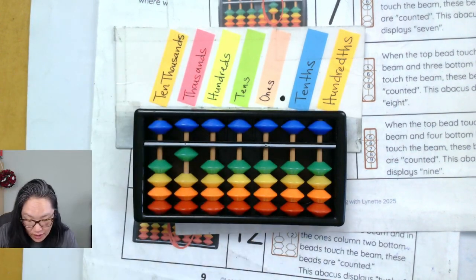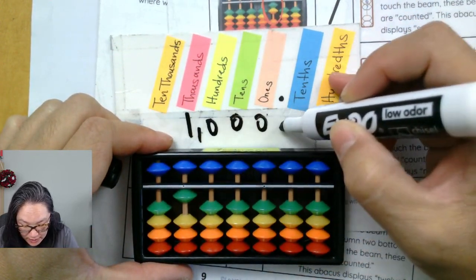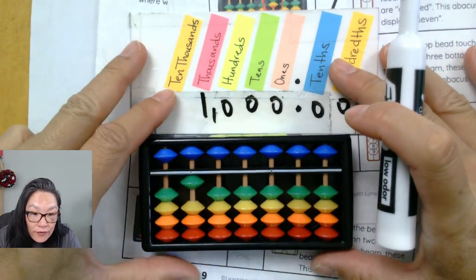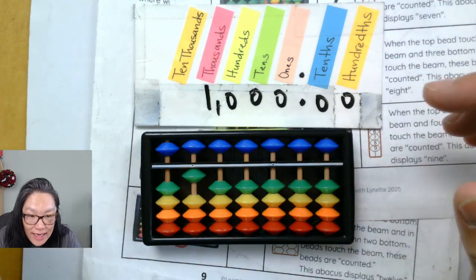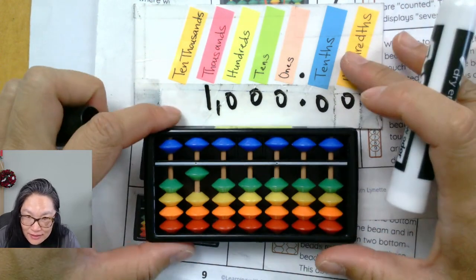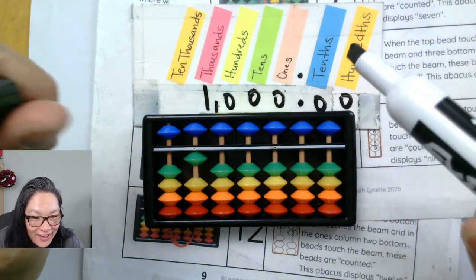When I write it out, it looks like this: 1,000.00. So now we have, yes, it is like counting binary on your fingers. Kinda. I don't know binary. That's above my pay grade.